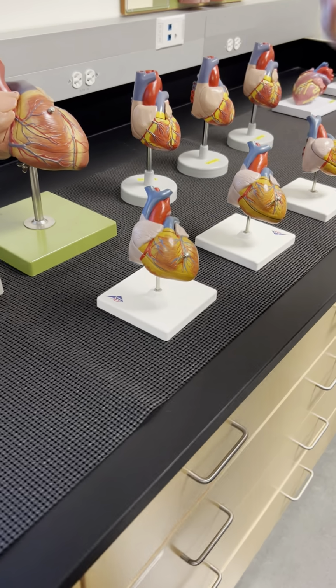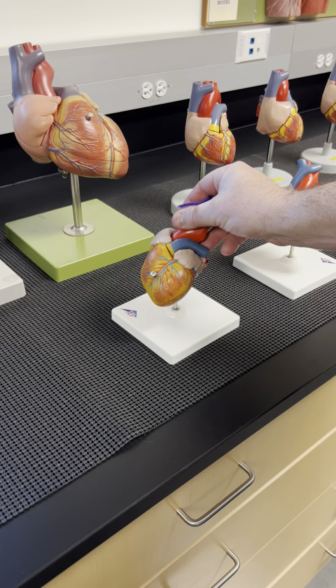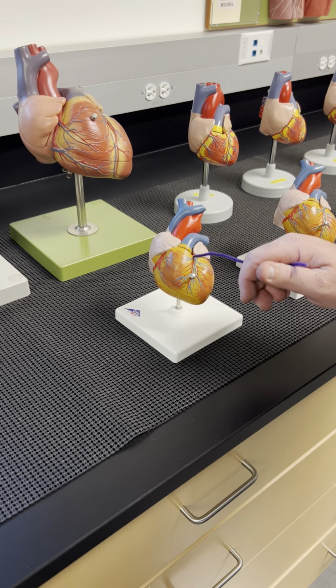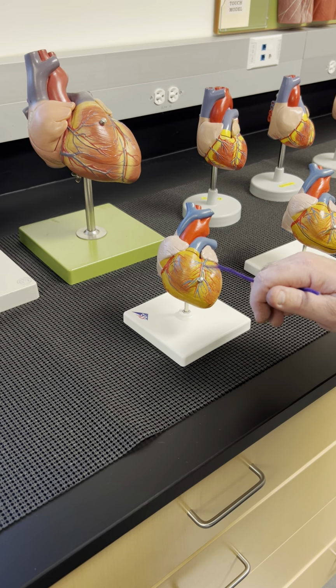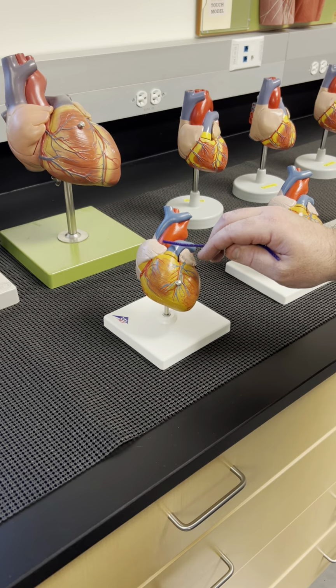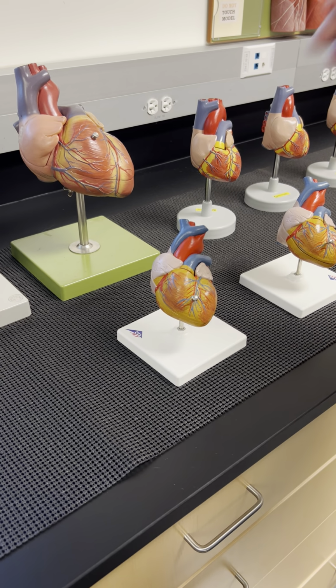Look at this heart model. You have the right atrium, right ventricle, left atrium, left ventricle, anterior interventricular artery, pulmonary trunk, aortic arch, superior vena cava.